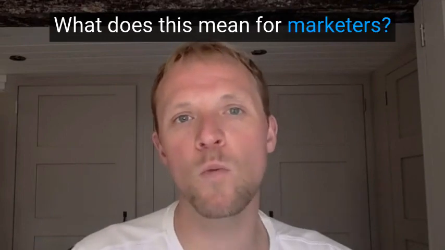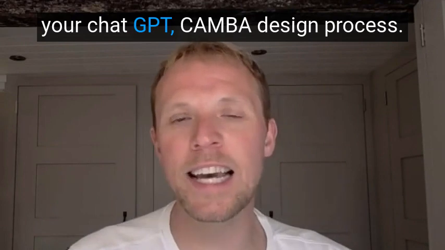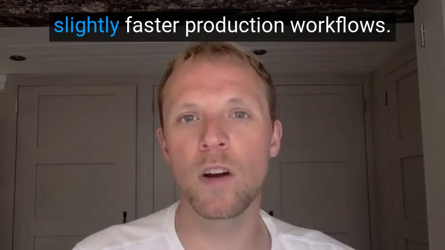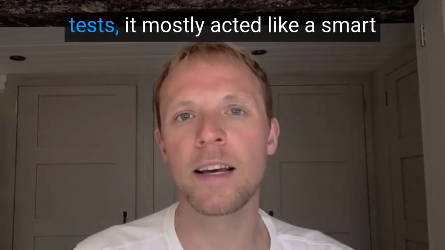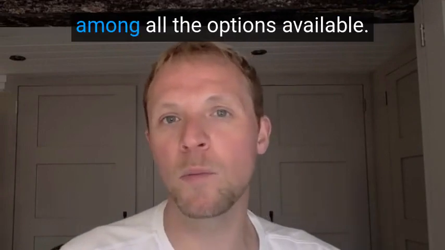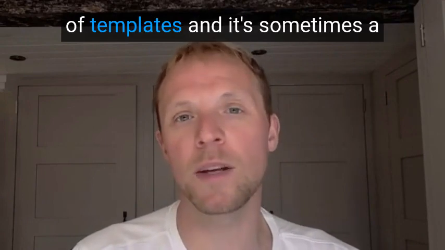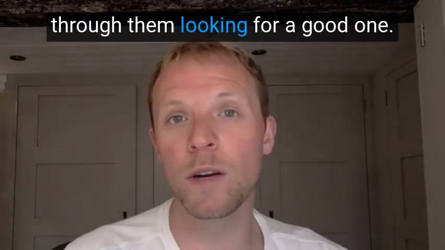What does this mean for marketers? Well, it could potentially streamline your ChatGPT Canva design process, so you could probably end up with slightly faster production workflows. Although I have to say, in my quick tests, it mostly acted like a smart search for finding good templates among all the options available. And let's be honest, Canva does have huge amounts of templates, and it is sometimes a bit of a pain searching or scrolling through them looking for a good one.